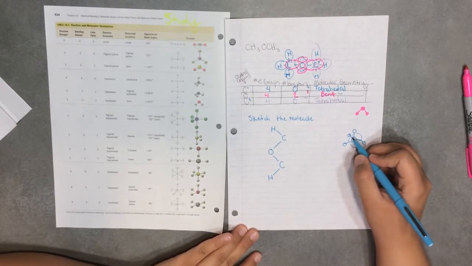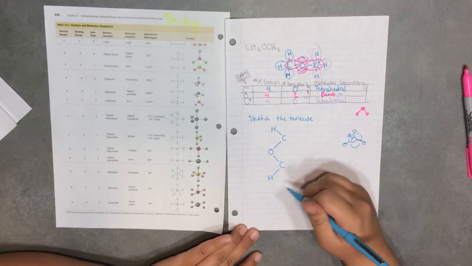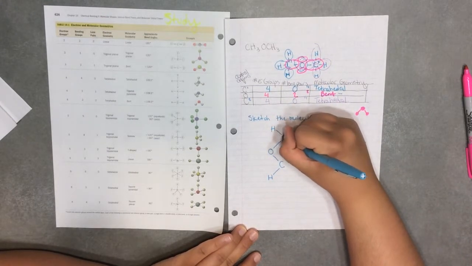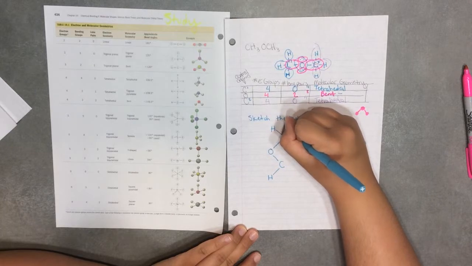However, to help us realize the dimensions and see that this isn't flat, it isn't 2D, we have some symbols that help us show different dimensions. And all these are is to show that these are not on the same plane as the carbon.